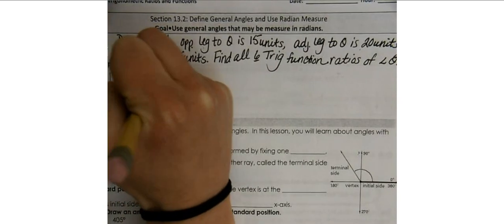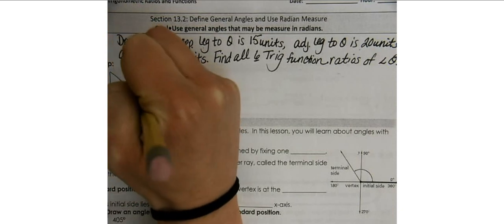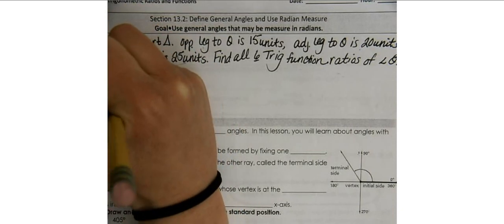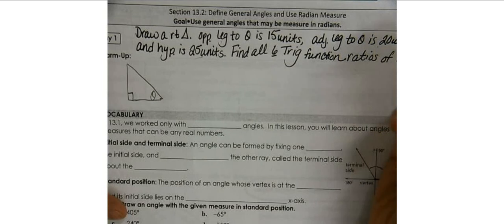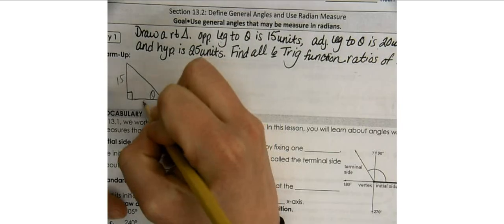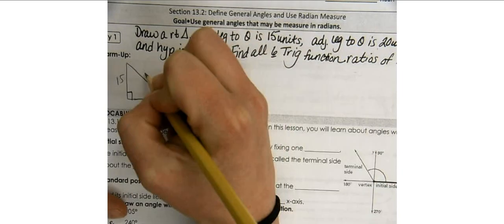So hopefully you were able to draw a right triangle. I'm going to draw my right triangle like this, and I'm going to make a right angle. You can put your theta up top or on the bottom. Whatever you chose to do is perfectly fine. I'm going to put my theta down here. My opposite leg is 15, my adjacent leg is 20, and my hypotenuse is 25.